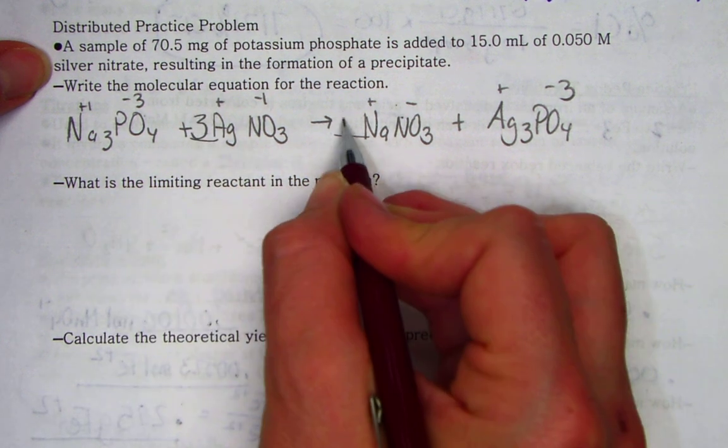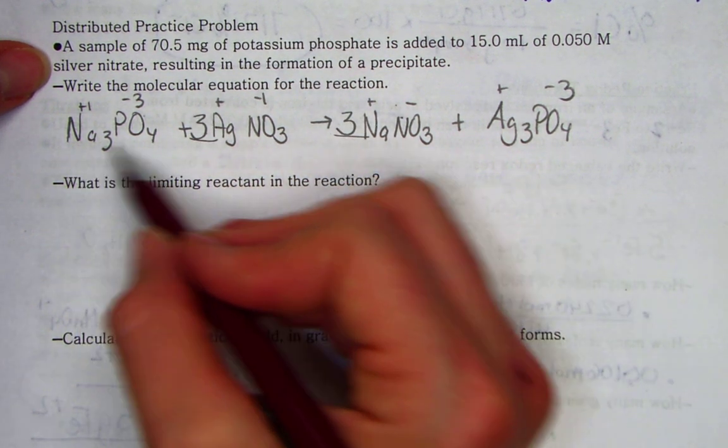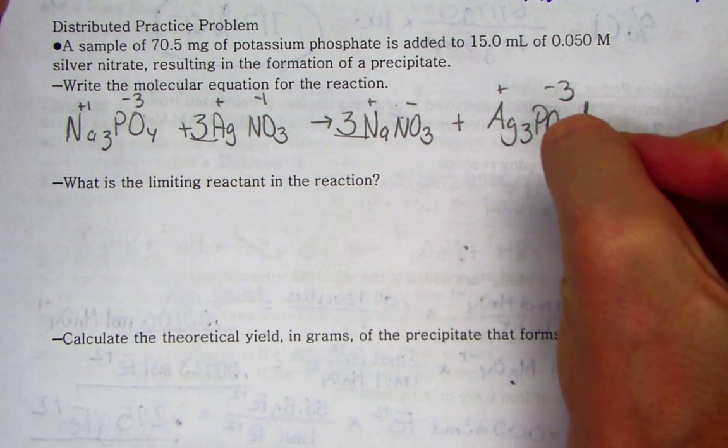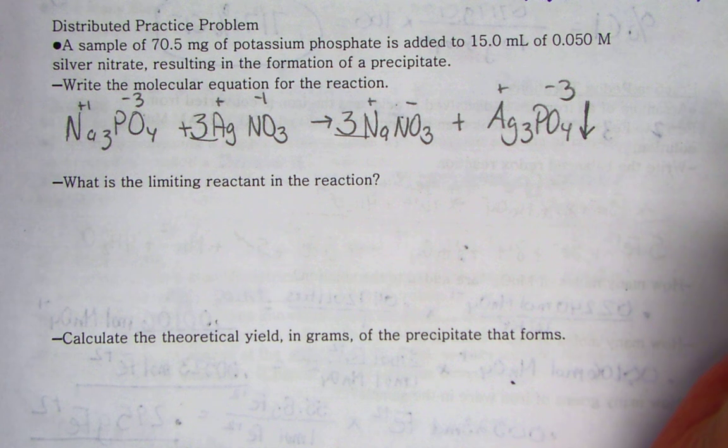We'll need to balance with some coefficients of 3s: a 1 to 3 to 3 to 1, the way I have it written. Silver phosphate, by the way, will be our precipitate, Ag3PO4.